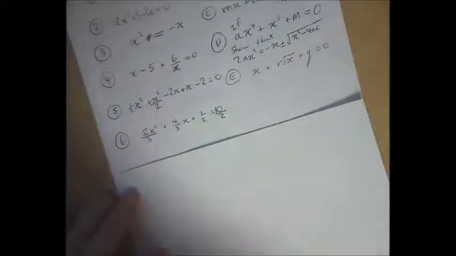In question number 6, there's loads of fractions, and we could get rid of them at the start just by timesing everything by 3, and then timesing everything by 5, and then timesing everything by 2. But what I'm going to do is just leave those fractions as they are, just for the sake of a bit of fractions drill.